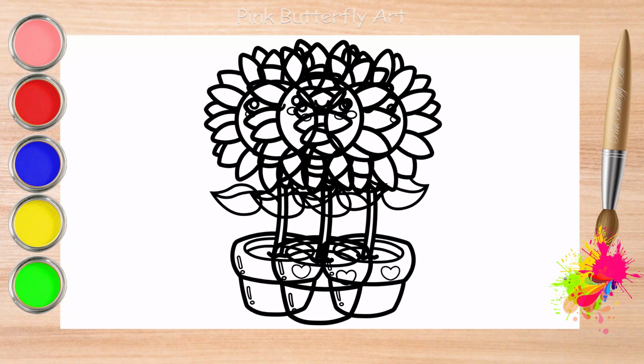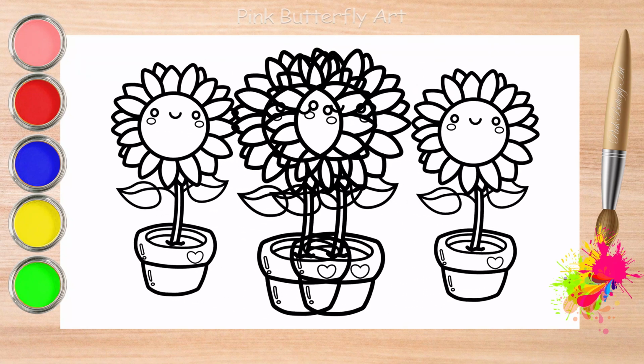Lane. Now, grab your coloring materials and let's color them together.